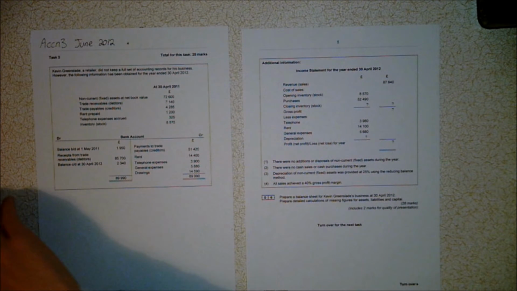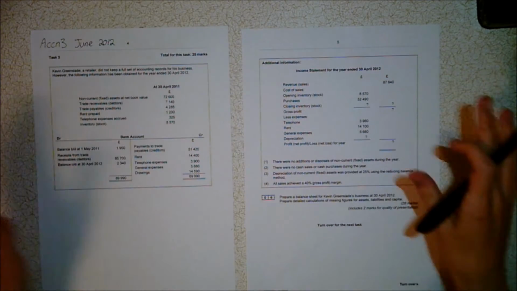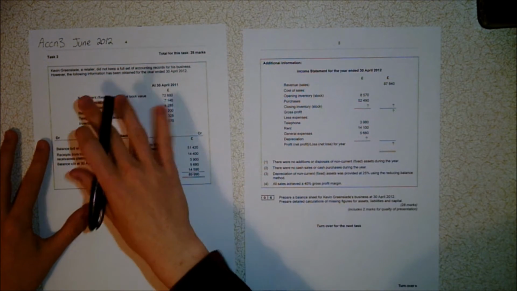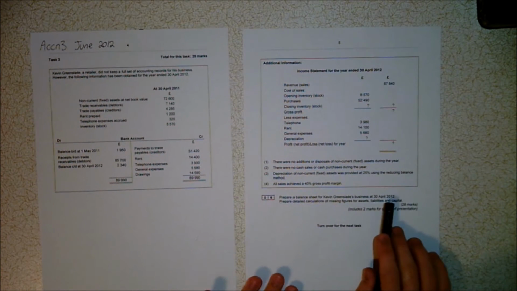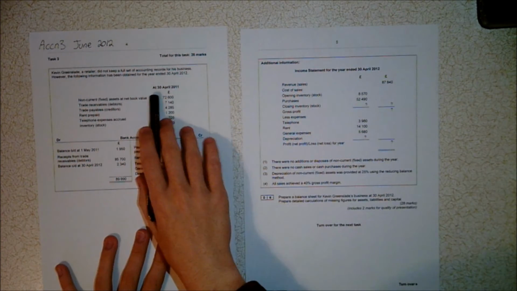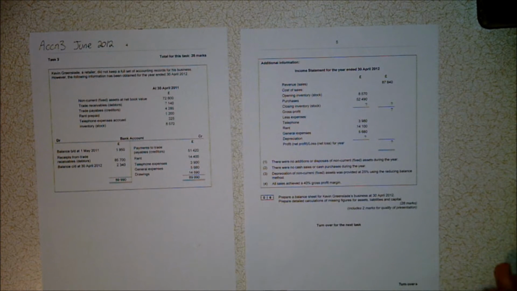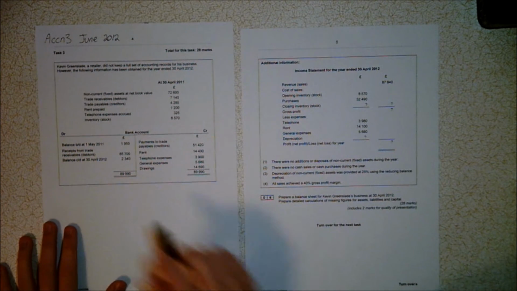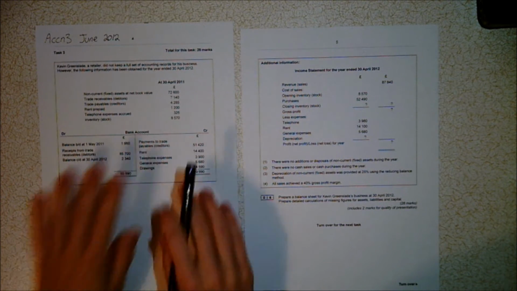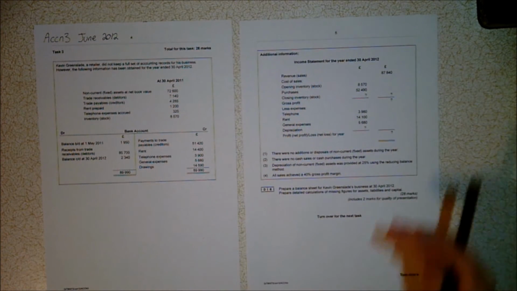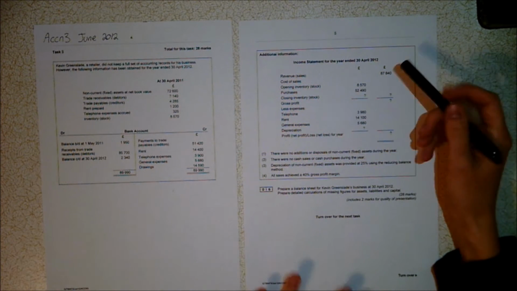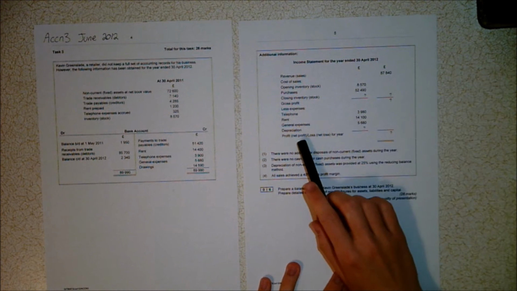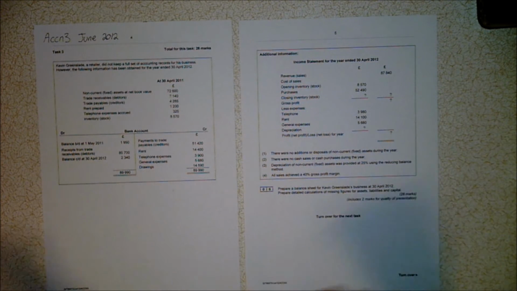So, here is the information. I'm given a bank account, some details of some brought downs at the start of the year. We want the balance sheet at the end of April 2012. These are the end of April 2011, so the start of the year. They've given me the bank for the start of the year to the end of the year, so that's complete. They've given me a partially completed income statement, so I have to fill the gaps in, find out what this net profit / loss is, and then I can put that into the balance sheet and we can find the balance.